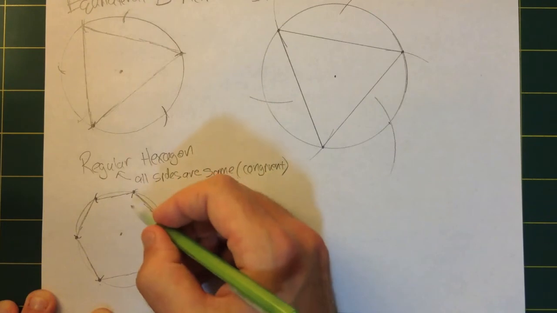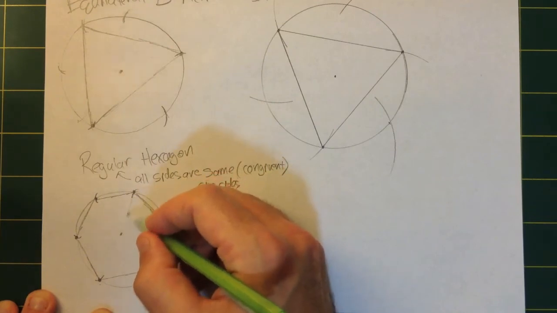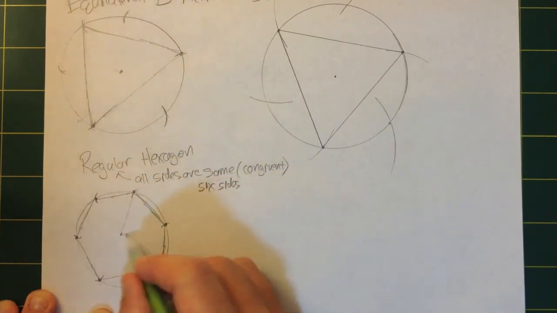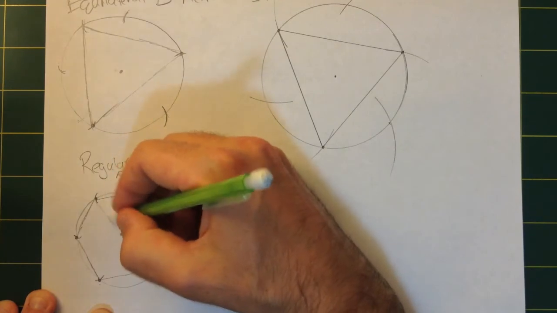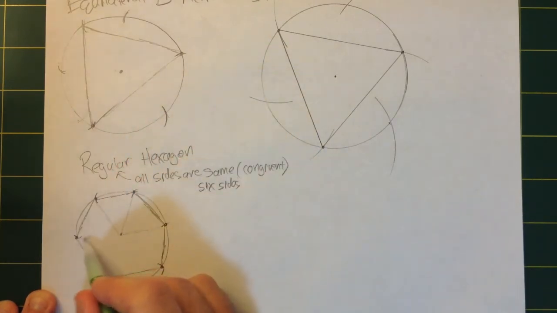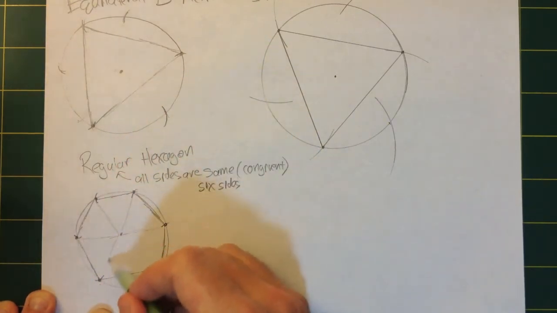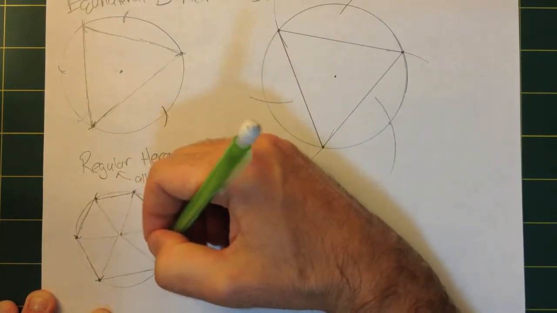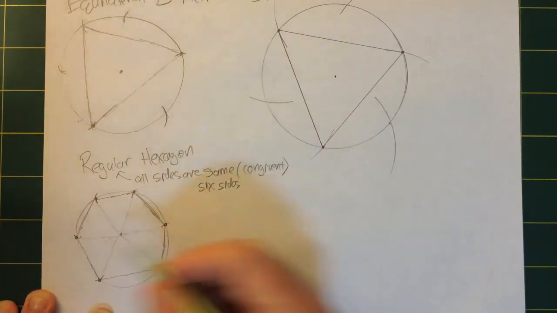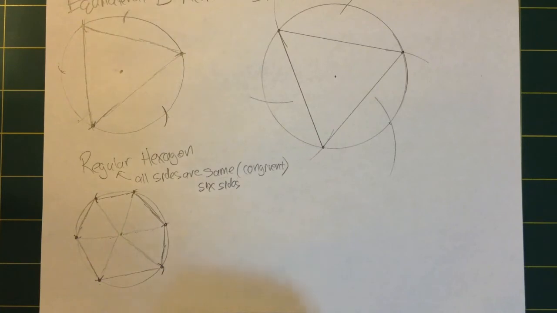And if you wanted, you could add in these other lines and see that the hexagon is actually made up of a bunch of equilateral triangles. You could think of it that way, that the hexagon has within it several equilateral triangles, or you could think of it as when you put several equilateral triangles together, you end up with a hexagon.